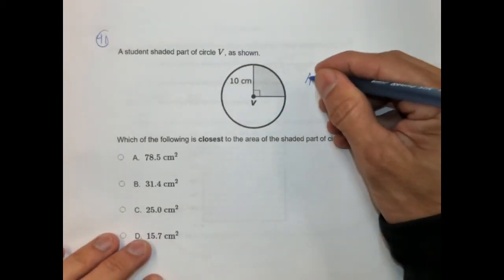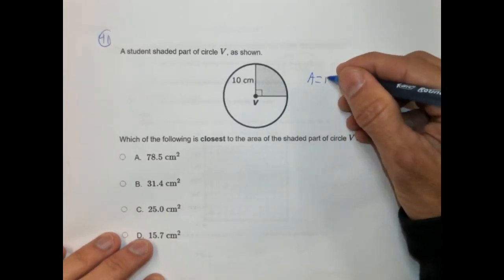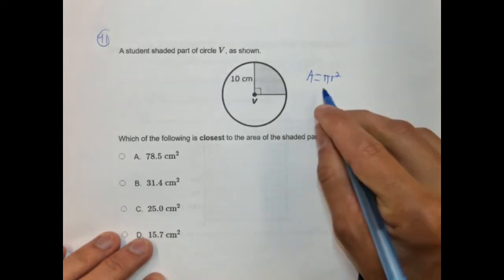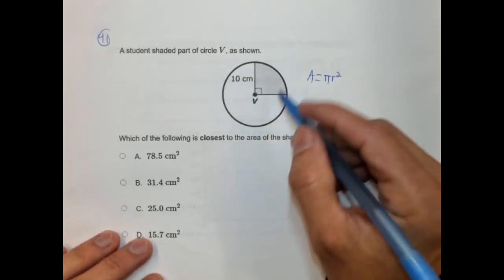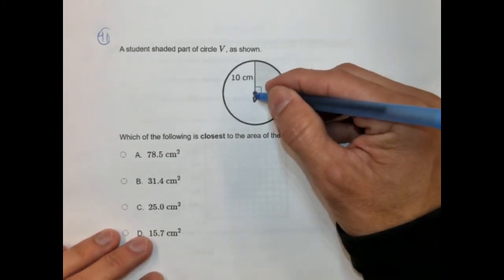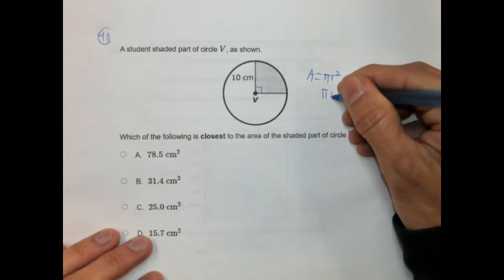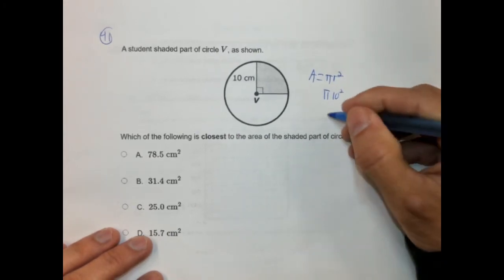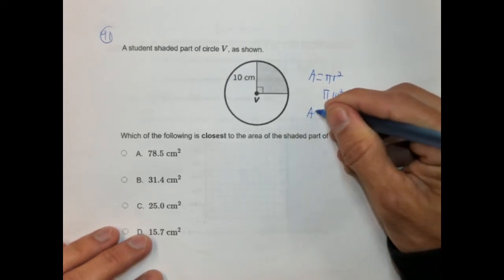So the area of a circle formula is A equals pi r squared. That's the area of a circle. So before we find the area of the sector, we need to find the area of the entire circle. Okay, so the radius is going to be 10. It's the distance from the center of the circle to any point on the circle. So r is 10, so pi times 10 squared, and 10 squared is 100. So it's going to be 100 pi. So the area of the whole circle is 100 pi.